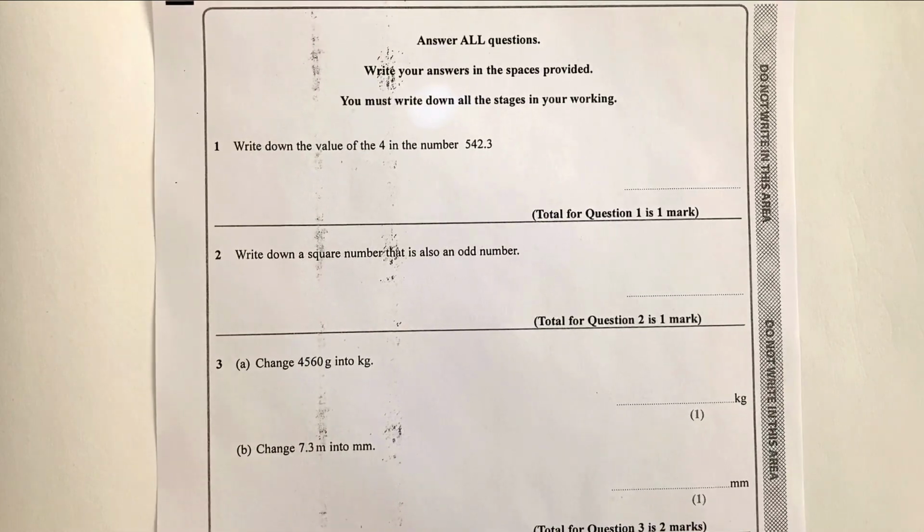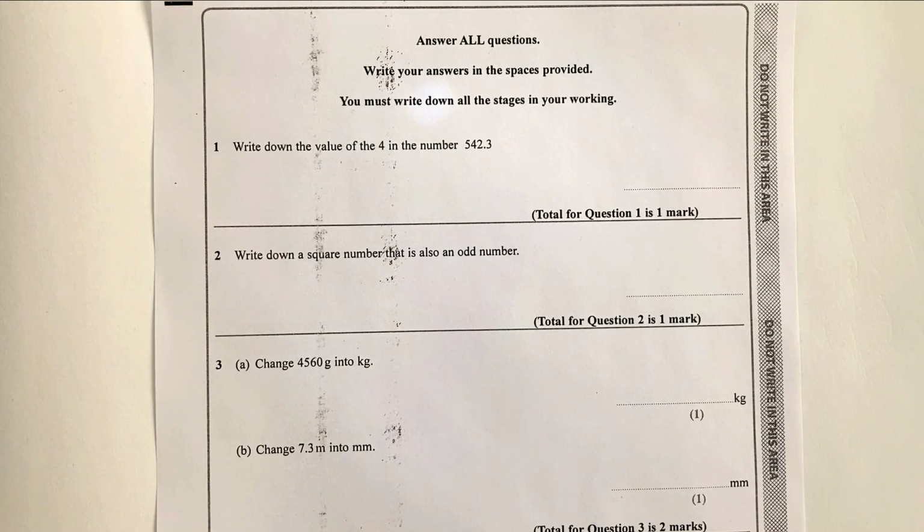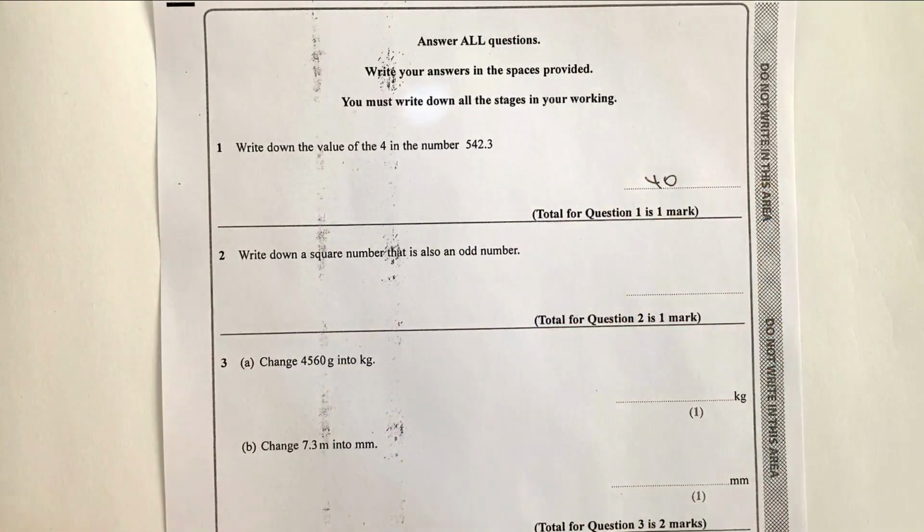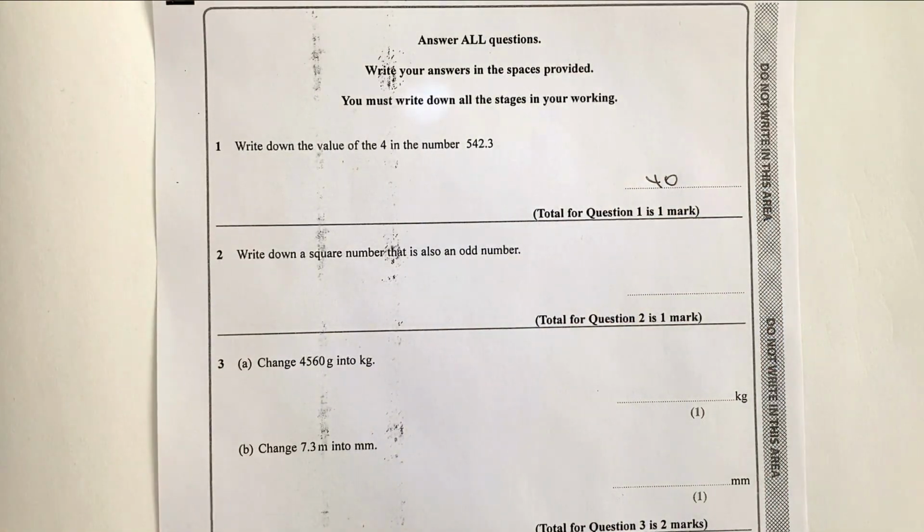All right, let's have a look then. We've got to write down the value of the 4 in the number 542.3. So if you pronounce it like that, you might hear that 42. Okay, so it's actually 4 tens, so we call that 40, and that would be fine. Okay, number 2 then, write down a square number that is also an odd number.